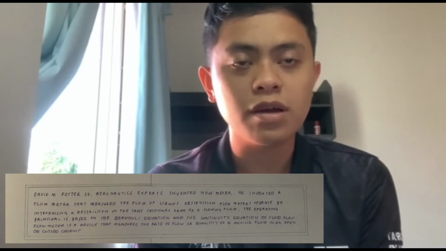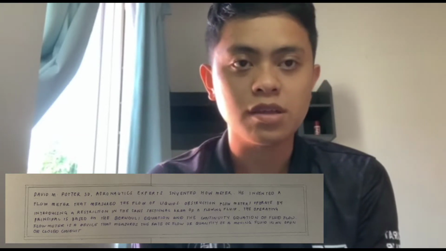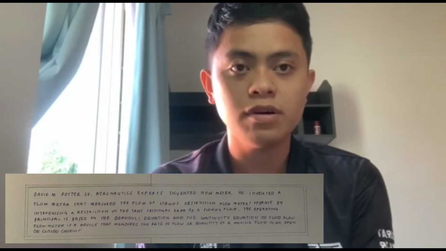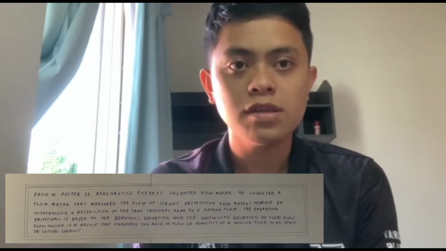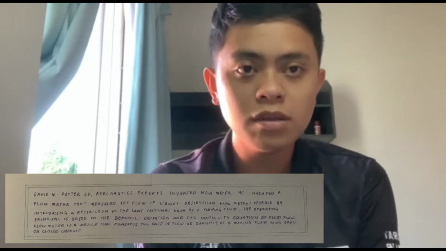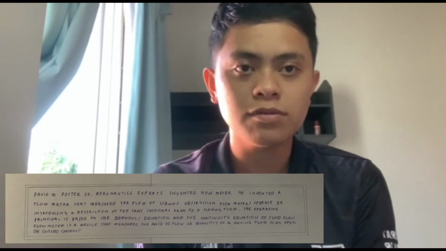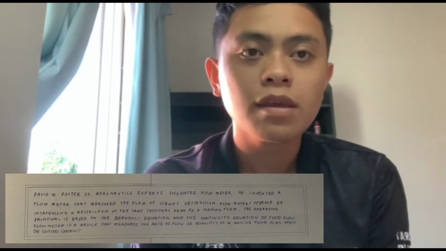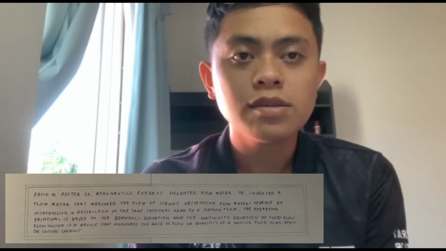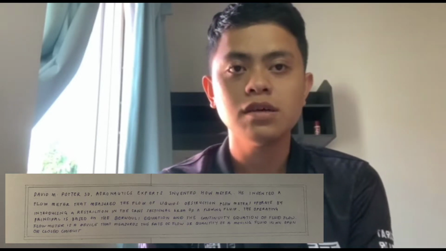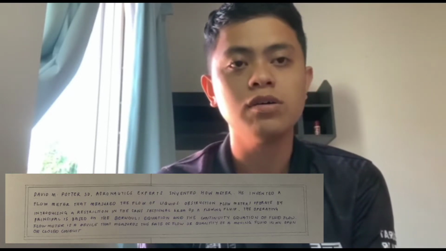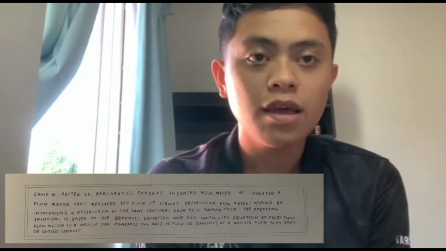Obstruction flowmeter operates by introducing a restriction in the cross-sectional area of a flowing fluid. The operating principle is based on the Bernoulli equation and the continuity equation of a flowing fluid. As we know, a flowmeter is a device that measures the flow or quantity of a moving fluid in an open or closed conduit.